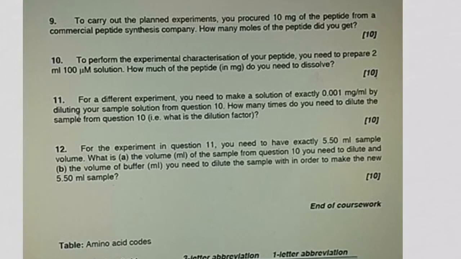Here's a set of very interesting questions which depict a real-life experiment. And in this video I want to give you an idea how you tackle this problem. So obviously you carry out an experiment, you need to prepare a solution which is a 100 micromolar solution, and that would be considered as your stock solution.